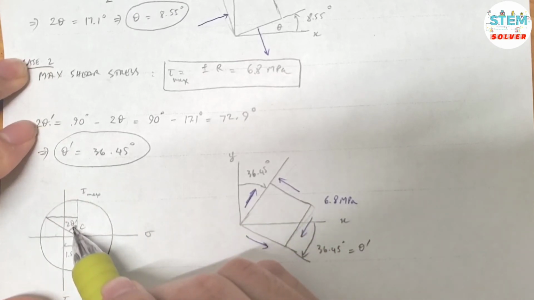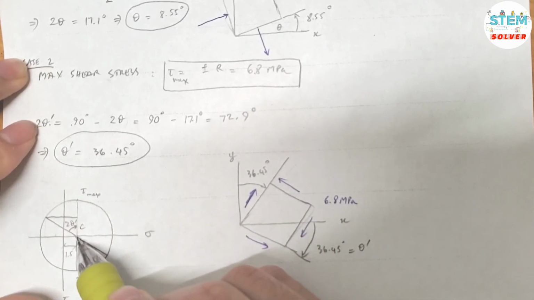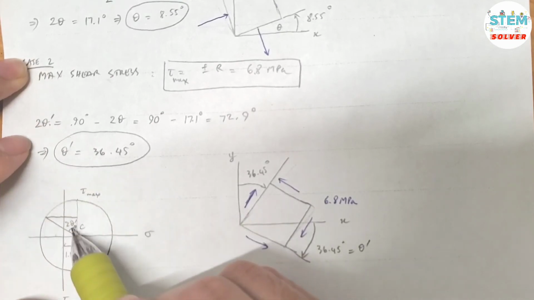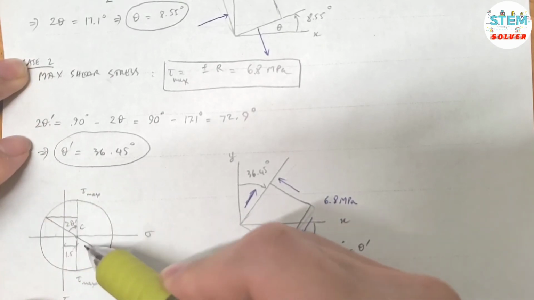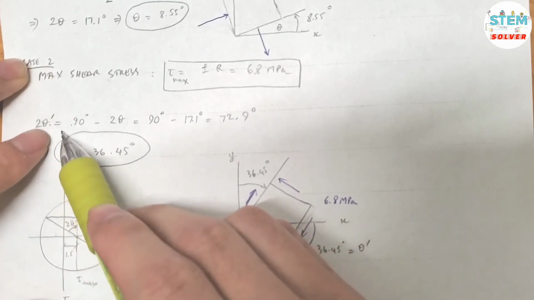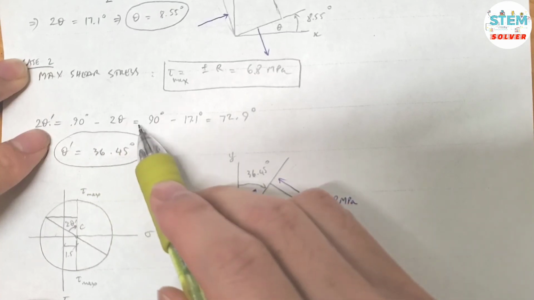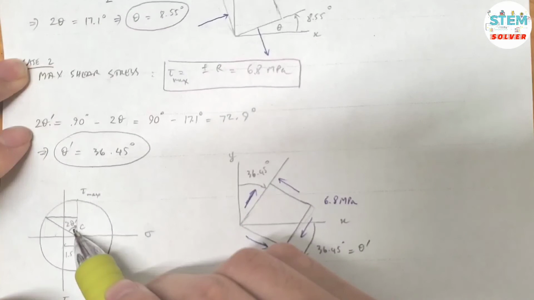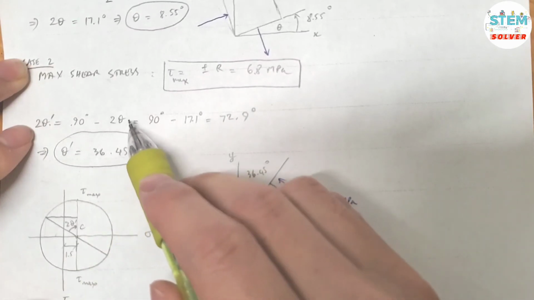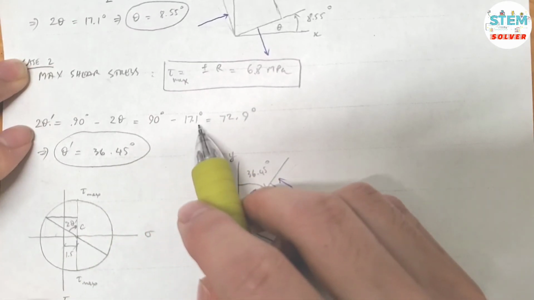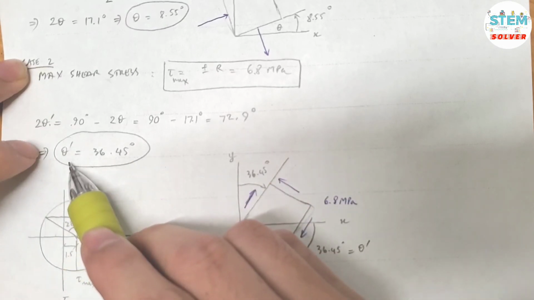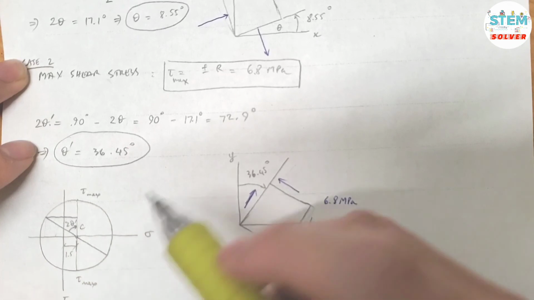So this angle is going to be equal to 90 degrees minus this angle. Again, you have 2 theta, because this angle is the same as this angle. So 90 degrees minus 2 theta, I call this theta prime, to differentiate with this one. So I have 90 degrees minus 17.1, I got 72.9. Now theta prime is equal to 36.45.